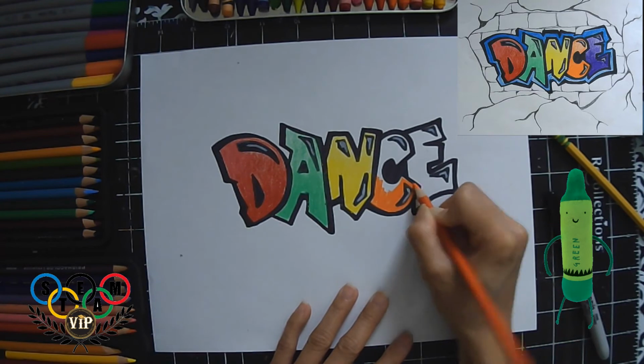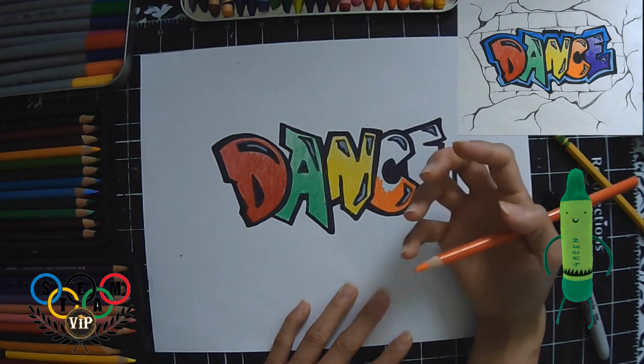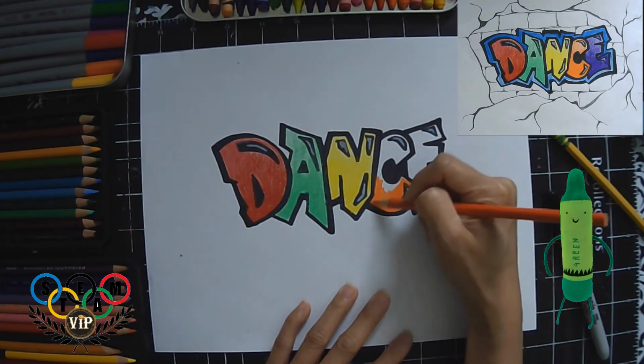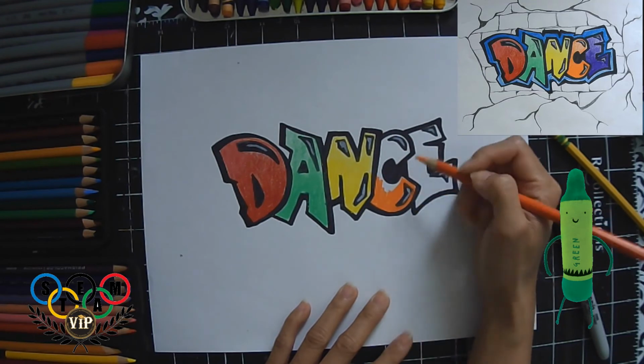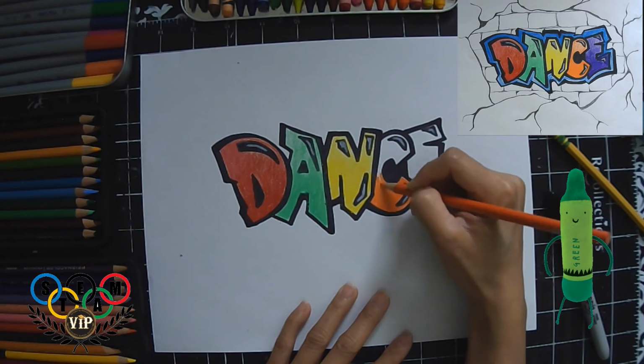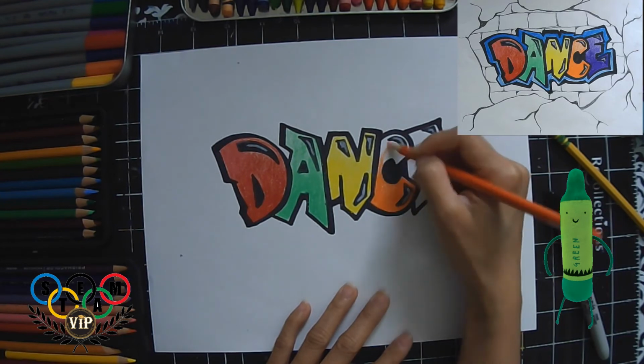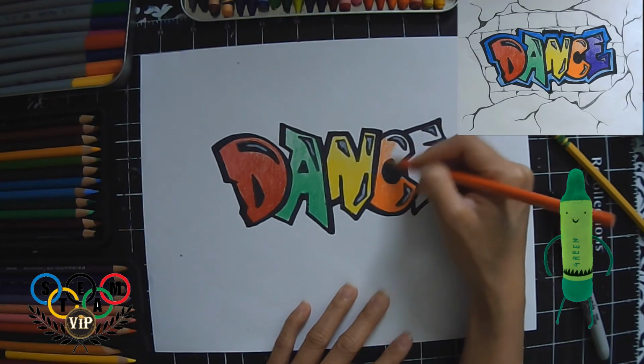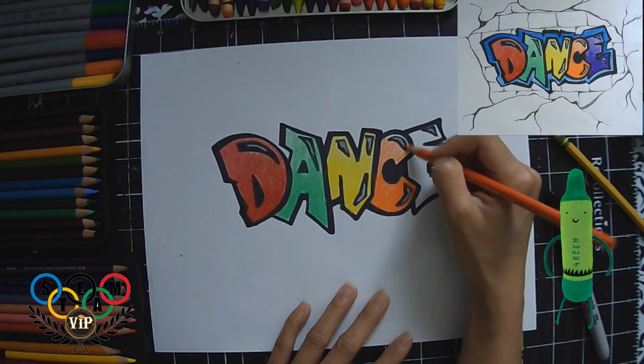What I like to do is color in the direction of my letter. This also helps create more of a three-dimensional form. If my letters have more of a circular outlook, then I want to color in the direction of those lines. I'm going to soften my pressure.